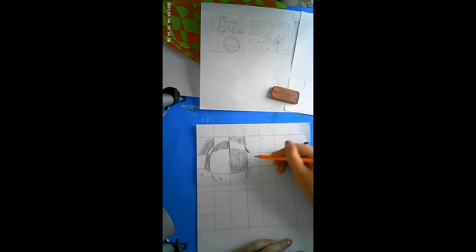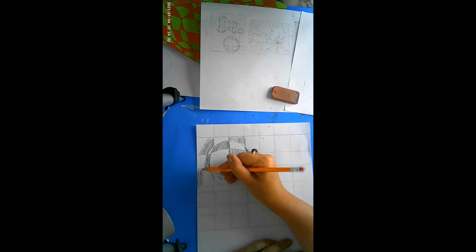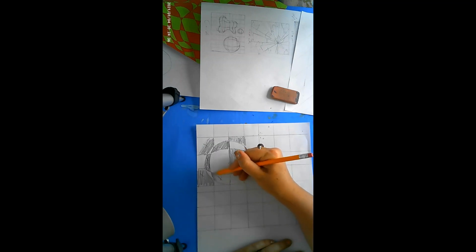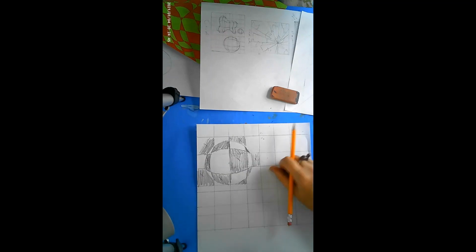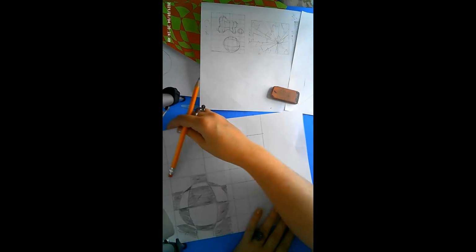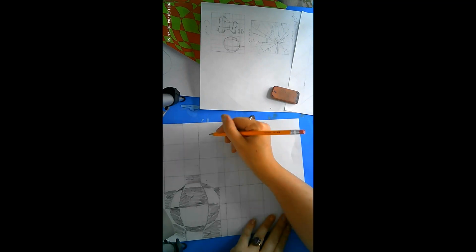There we go. White, dark, dark, white, dark, white, dark, dark. So see how that's starting to look like it's popping? That's essentially the idea. Okay, so what if you have a shape that's kind of odd?